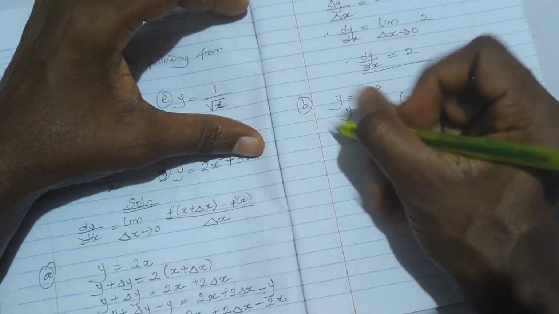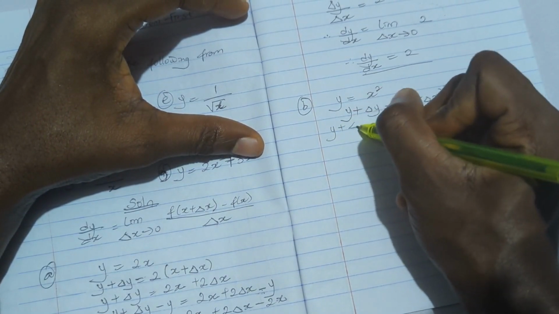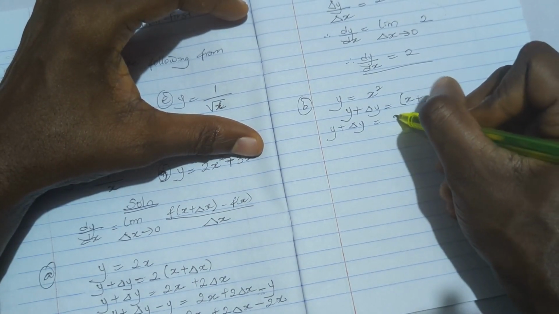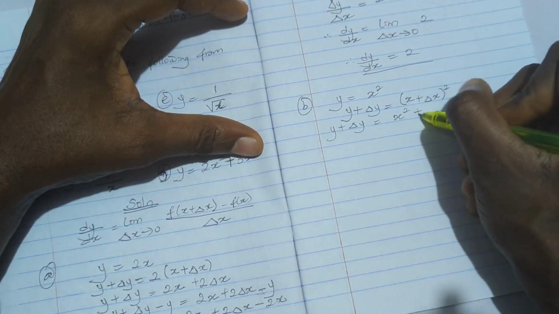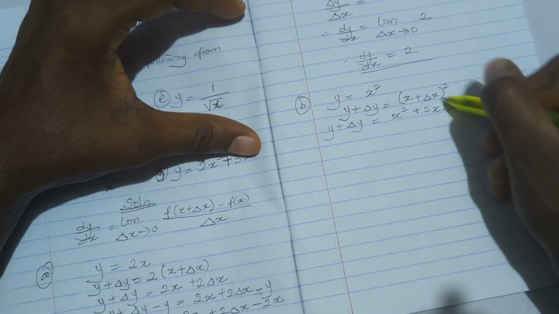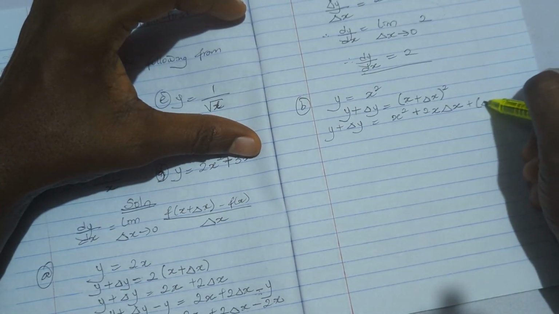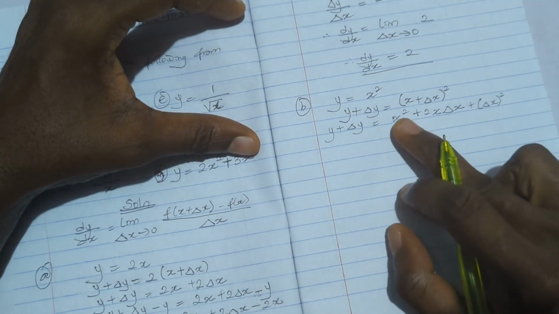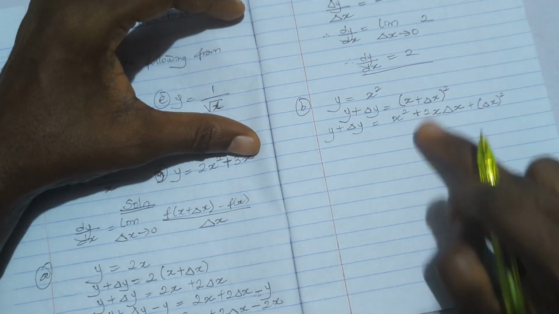So we go on to say we have what? y plus delta y is equal to, now let's square this. We're going to have this to be x squared plus 2x delta x, then plus delta x all squared. So that's delta x all squared, right? So that's what you have after squaring this.